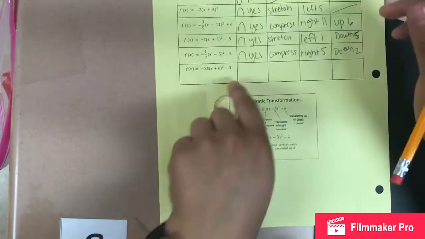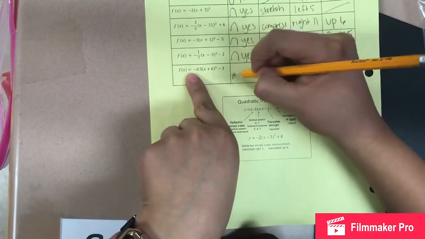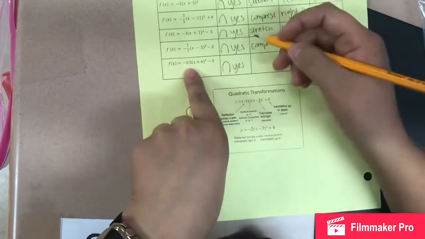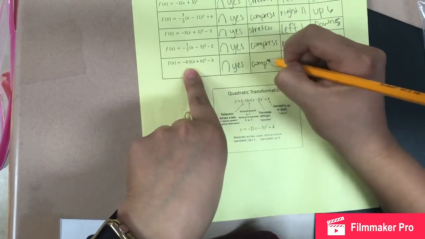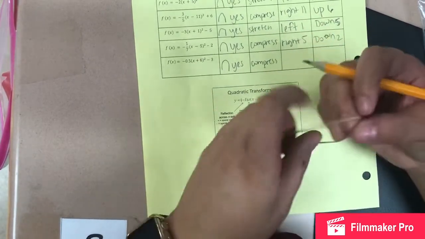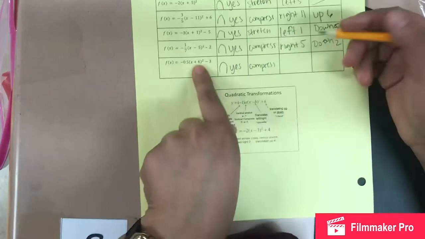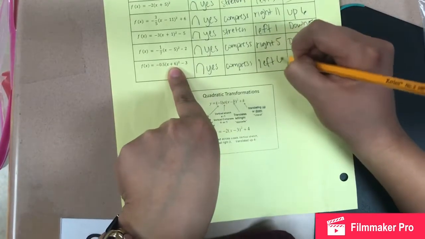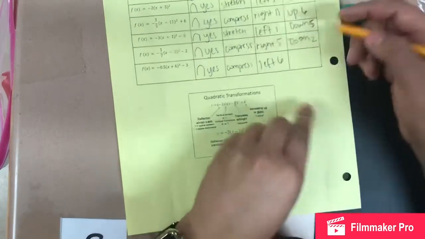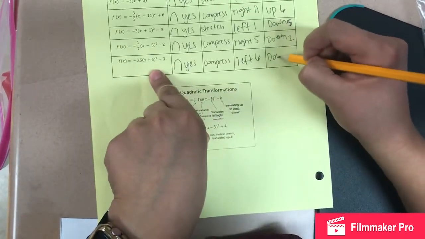And last but not least, this negative outside means it's going to open down, and that means it is a reflection. The 0.5 is less than 1, so we're going to do a compress. This positive 6 inside means that normally I would go to the right 6, but it's actually going to be the opposite, so it's left 6. And the minus 3 outside the parentheses is a vertical shift, and I take it literally, so we're going to go down 3.